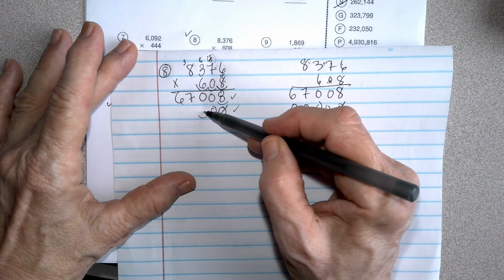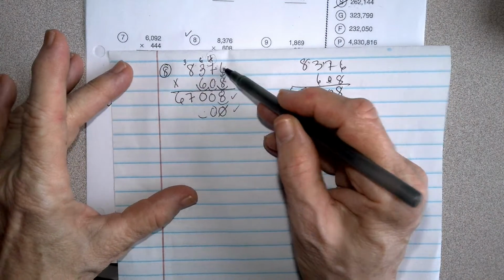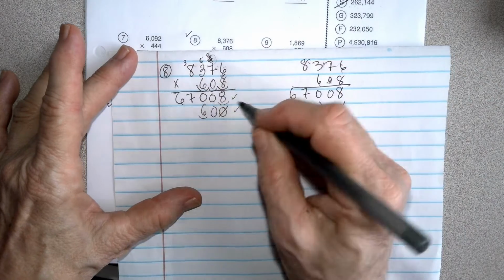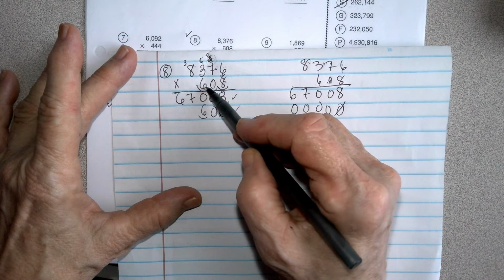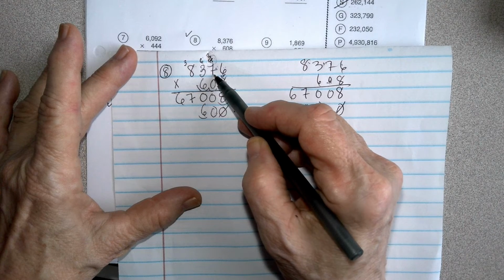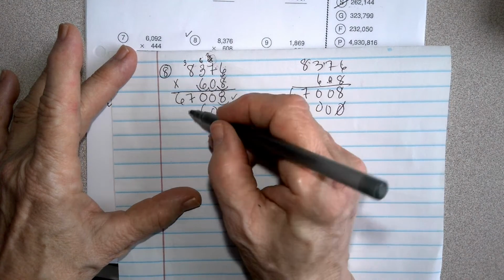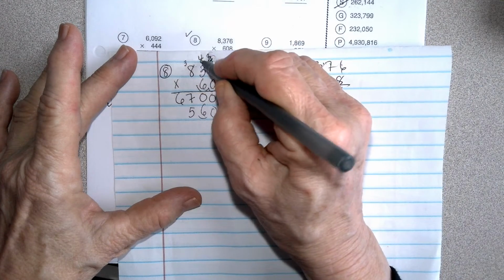And then we start with this next one. And it starts right here under the 6. So 6 times 6 is what? 36, and I'll try to make that a 3. Then 6 times 7, 42. 42 plus 3 more, 45. Isn't it 44? It's 45. Okay.